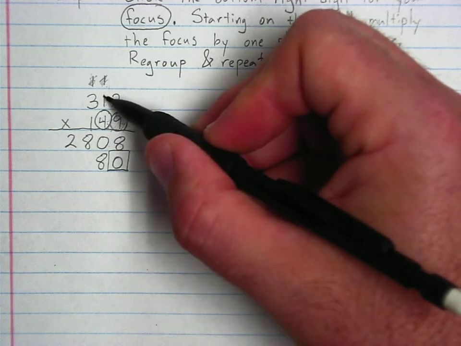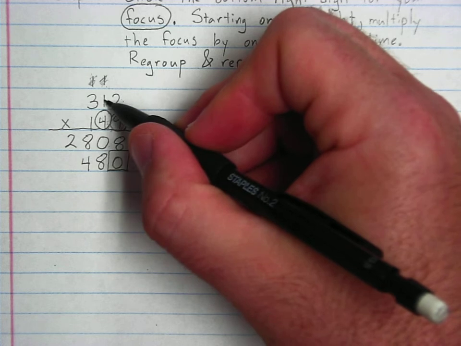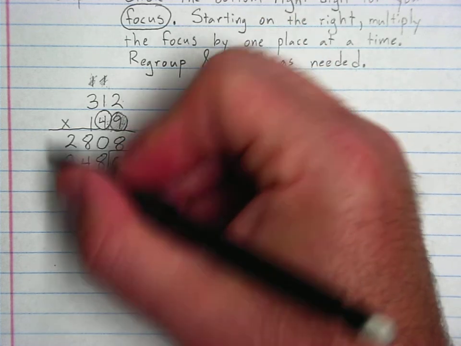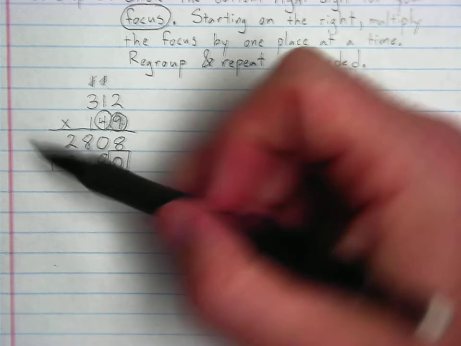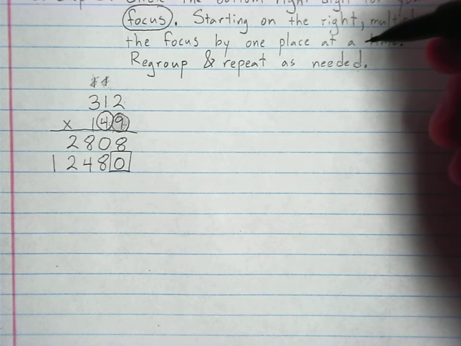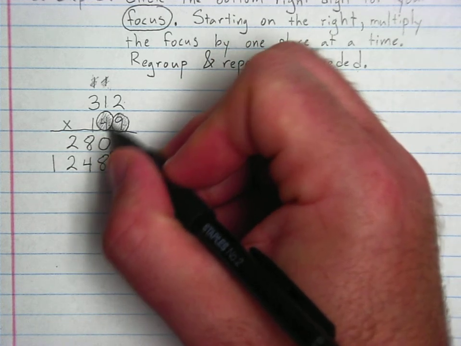4 times 1 is 4. 4 times 3 is 12. Didn't have any regrouping that time. This 1, again, there's nothing over here, so it just drops down. Okay? Once again, lightly shade that out to show that I'm done.